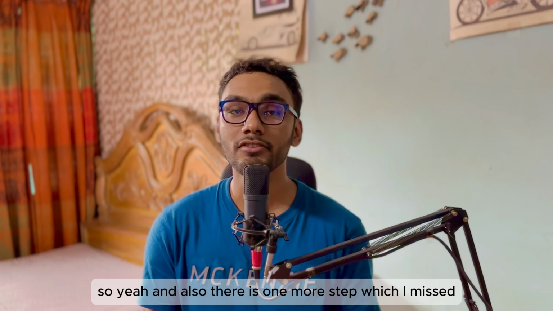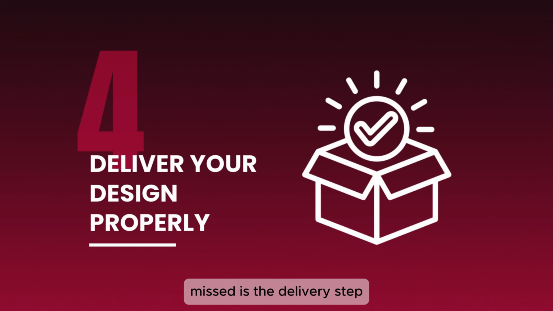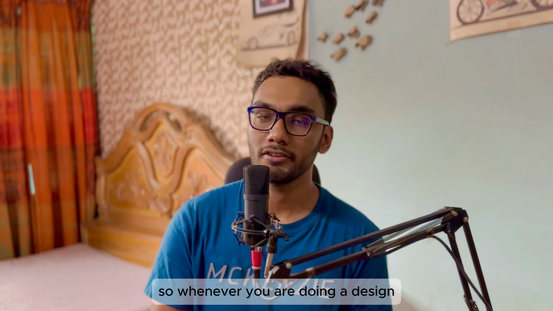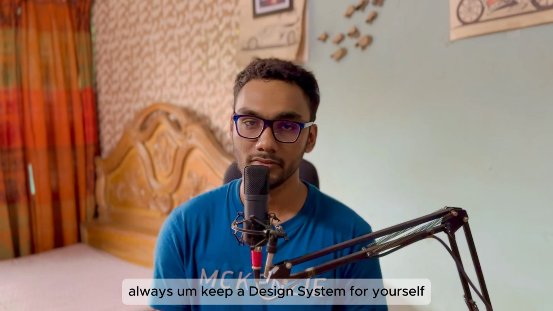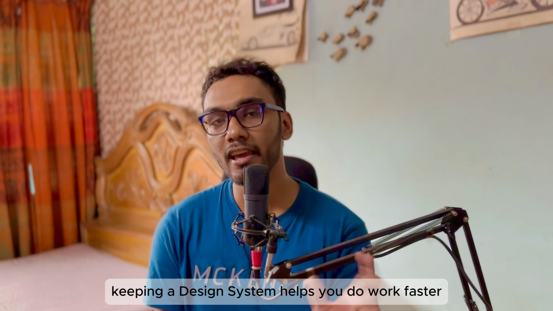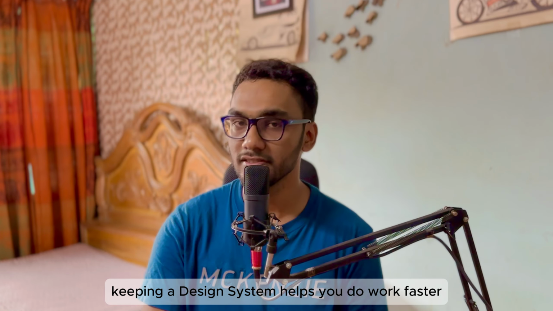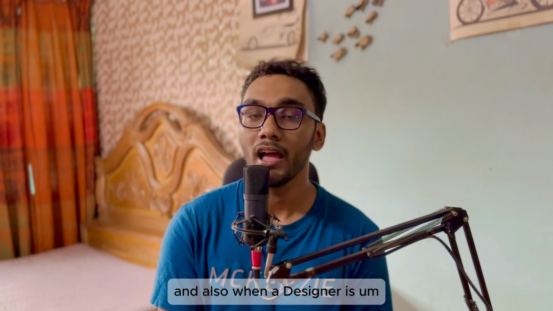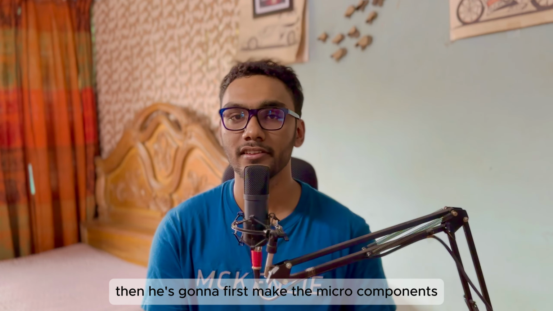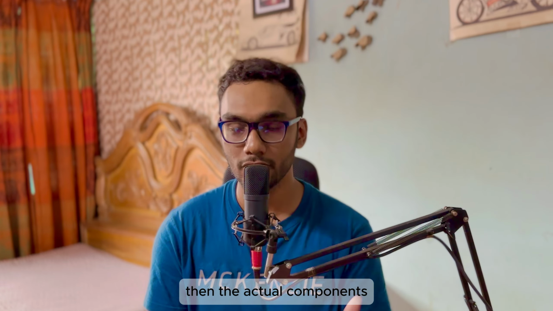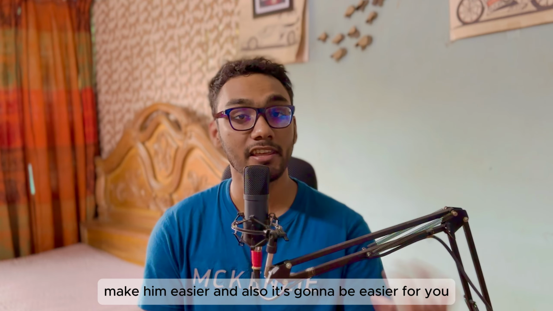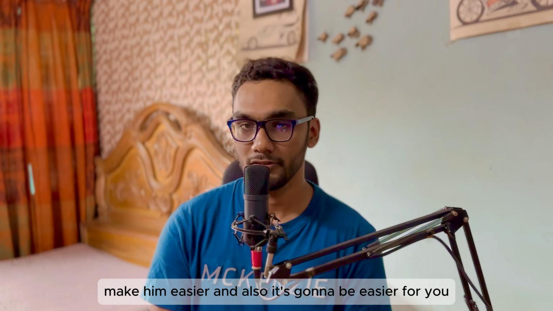So yeah, and also there is one more step which I missed, which is the delivery step, or the delivery for the developers. Whenever you are doing a design, always keep a design system for yourself and also for the developer, because keeping a design system helps you do work faster. And when a developer is developing the product, he's not going to be just looking at the design; he's going to first make the micro components, then the actual components, and then he will just put it on the layout. So it's going to make it easier for him, and also easier for you.